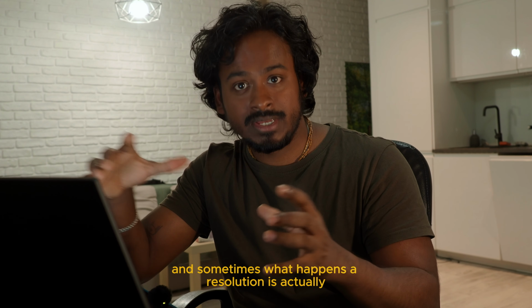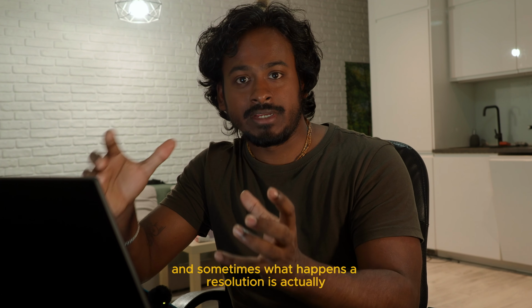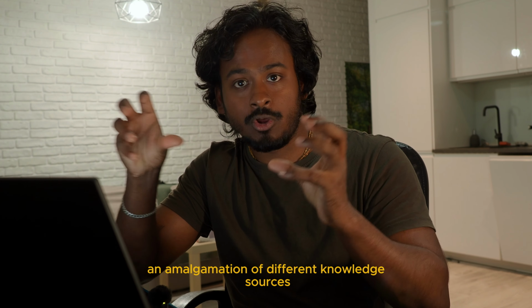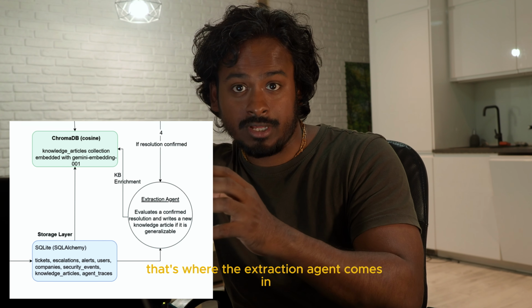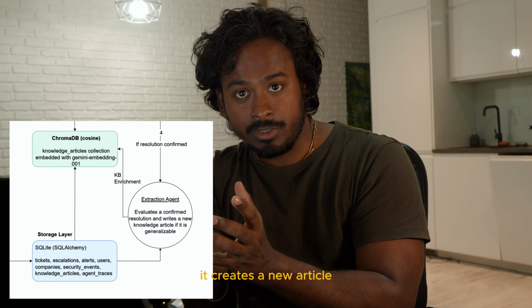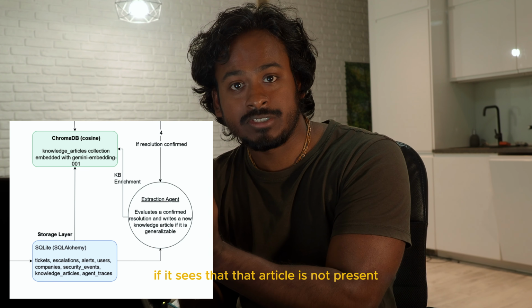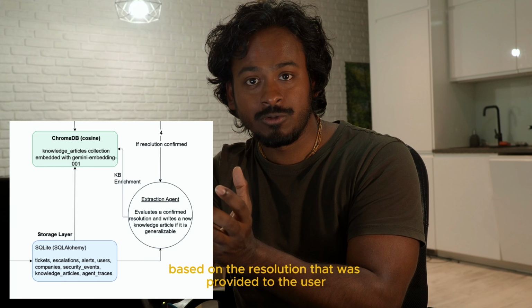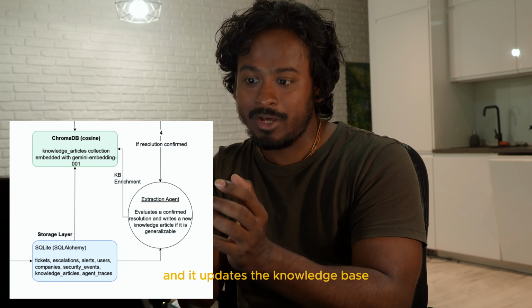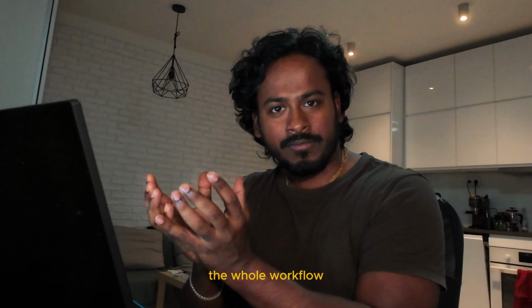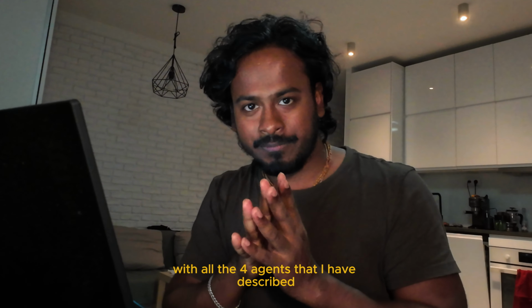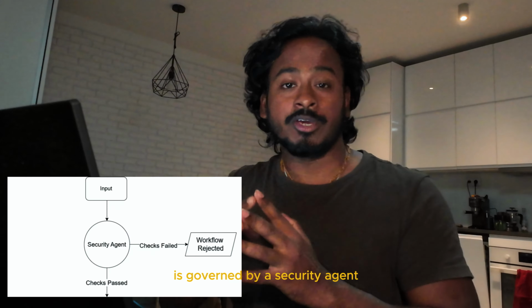And sometimes a resolution is actually an amalgamation of different knowledge sources. That's where the extraction agent comes in. It creates a new article if it sees that the article is not present, based on the resolution that was provided to the user, and it updates the knowledge base. The whole workflow with all the 4 agents that I have described is governed by a security agent.